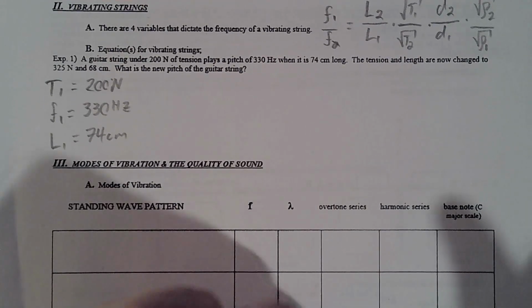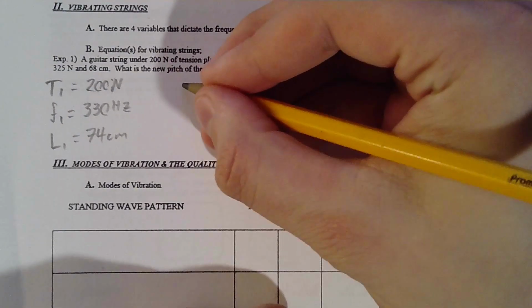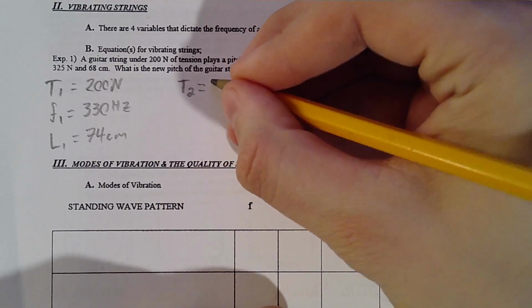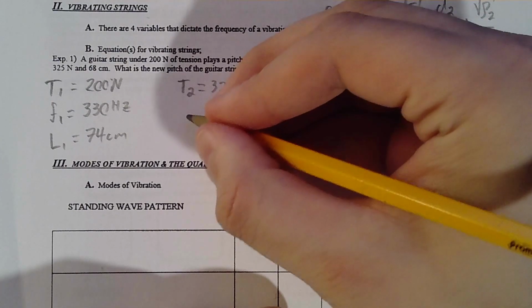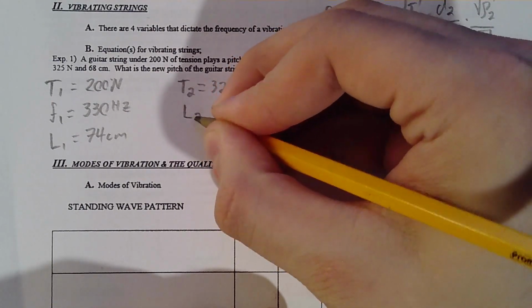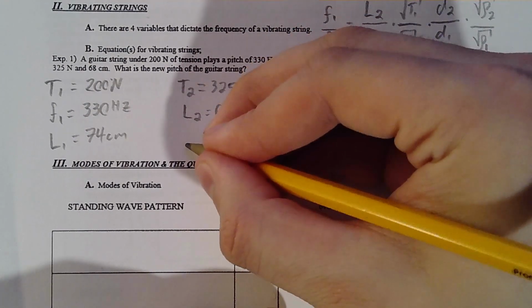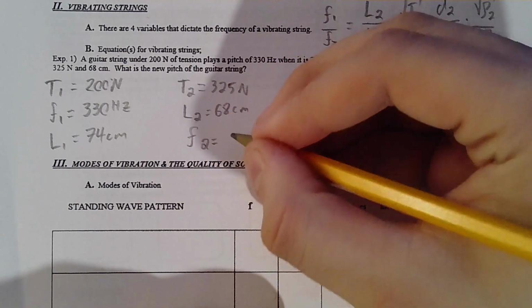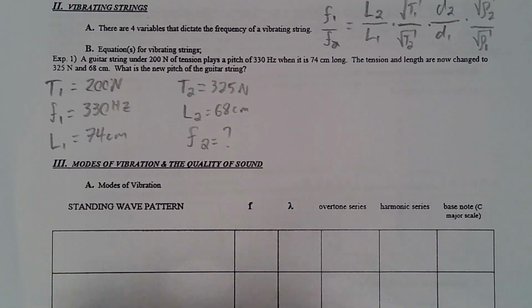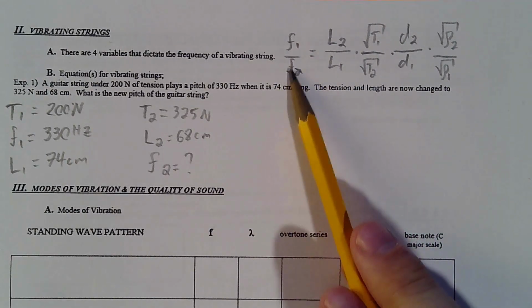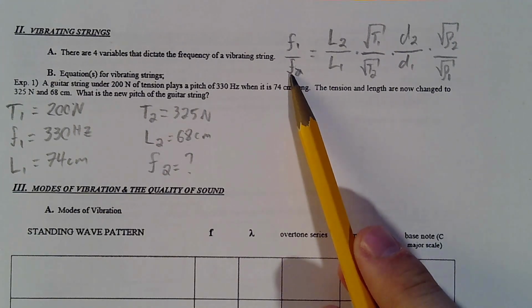Okay, the tension and length are now changed. So there's a change in our situation. Our tension at the end now becomes 325 newtons, our length at the end now becomes 68 centimeters, and our frequency, we do not know. This is what we are looking for. What is the new pitch of the guitar string? It asks us. Let's look over here at our equation. This is our goal.